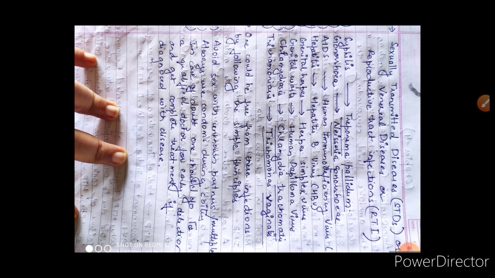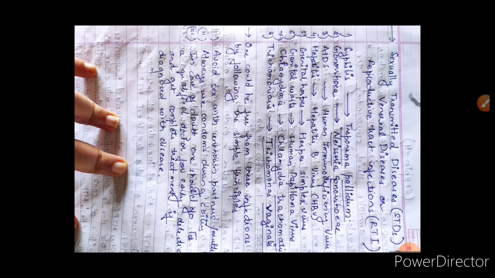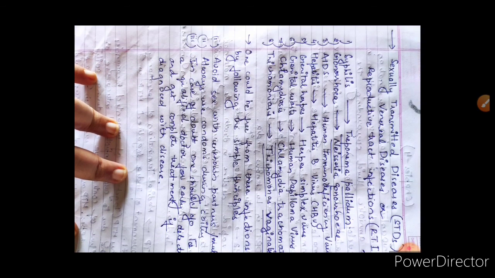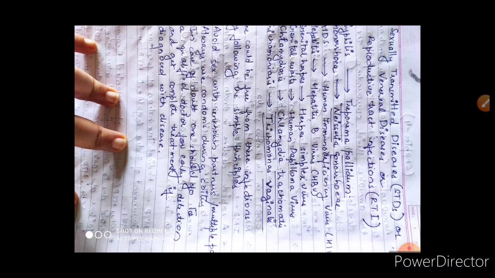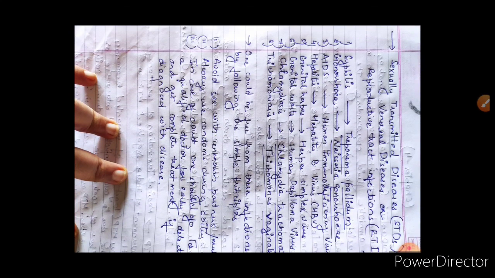Though all persons are vulnerable to these infections, their incidence is reported to be very high among persons in the age group of 15 to 24 years, the age group to which you all belong. There is no reason to panic because prevention is possible, and one could be free from the infection by following simple principles, as you can see on the page. First, you should avoid sex with unknown partners or multiple partners.